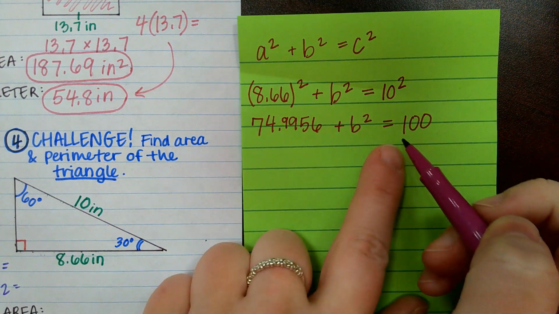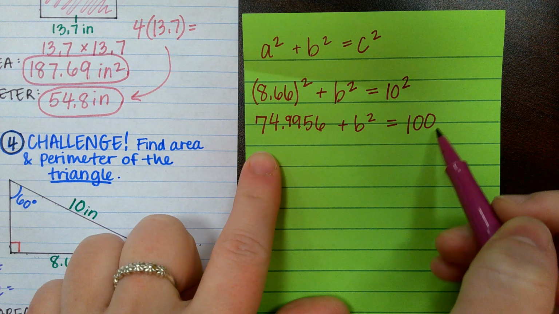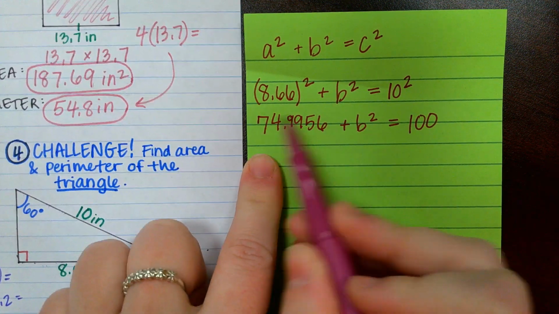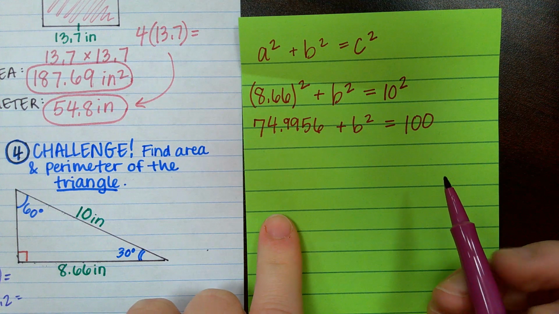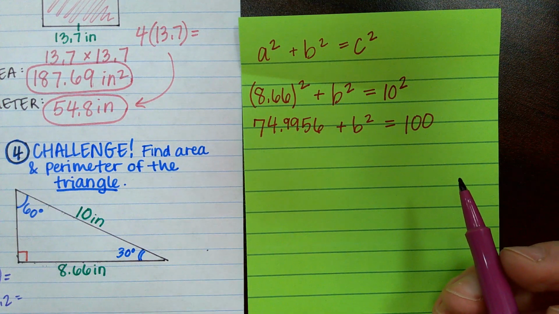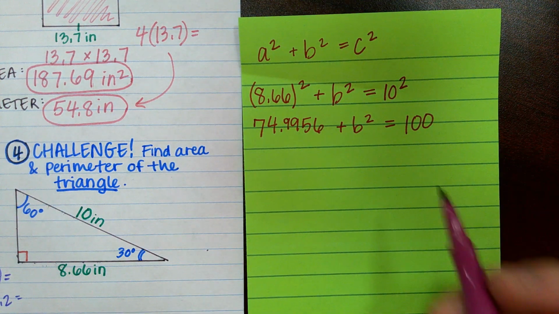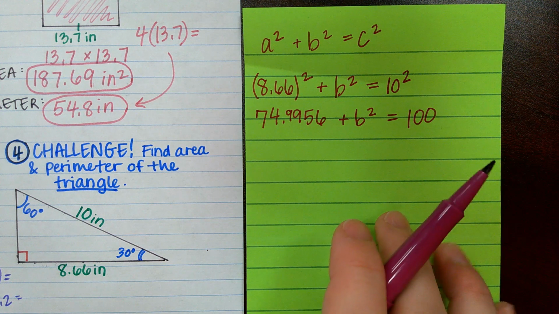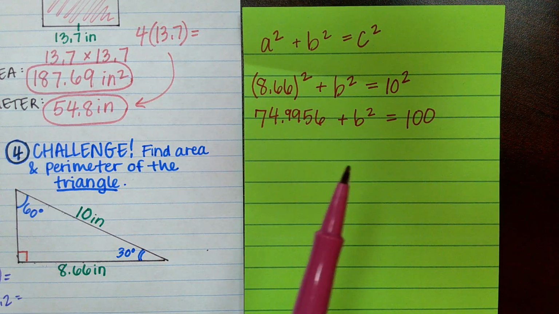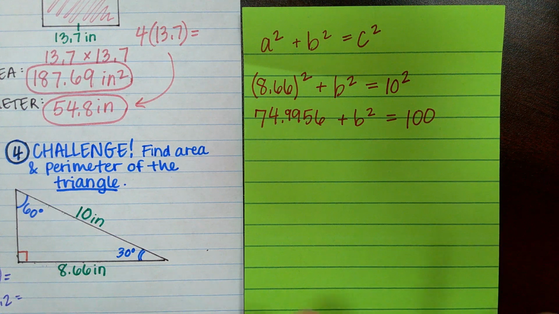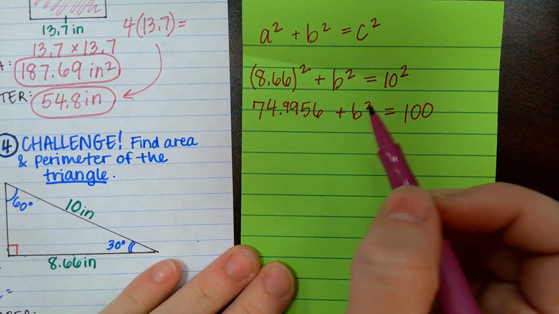So if I subtract 100 from both sides, I'll have a number plus B squared equals 0. Does that help us? There's one more option you haven't said. Add it. Just kidding, there's 2 more options you haven't said. I'm having a brain fart.